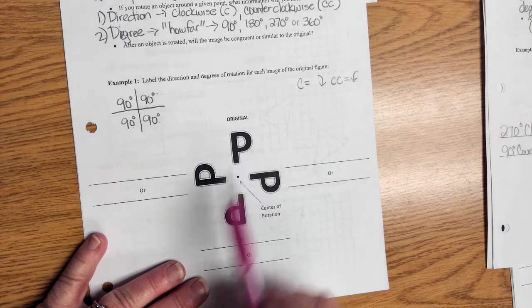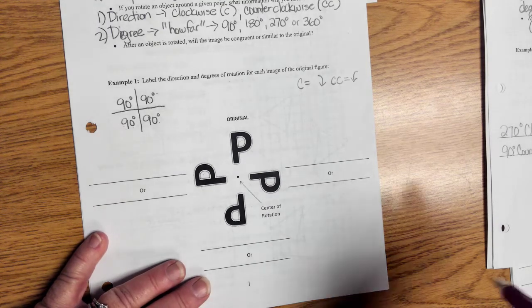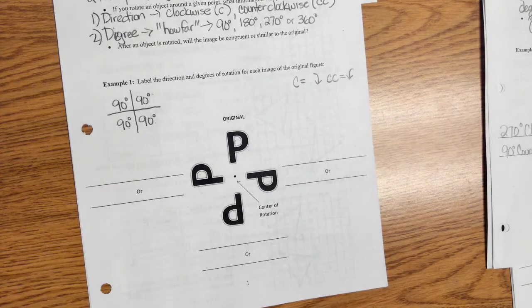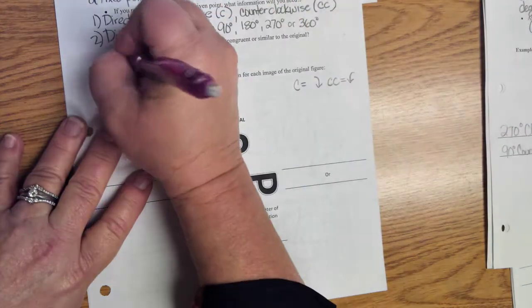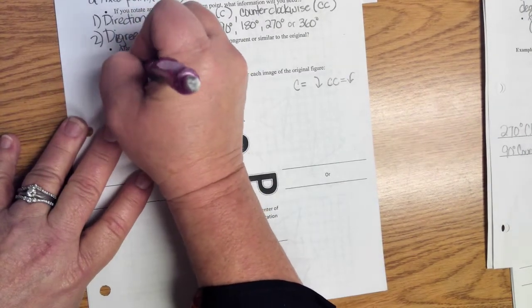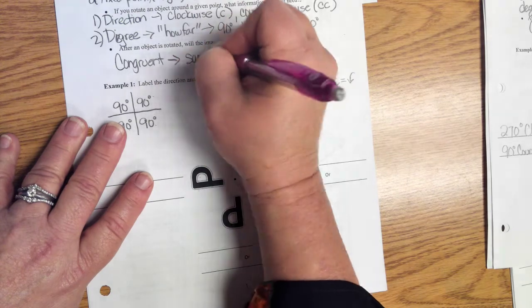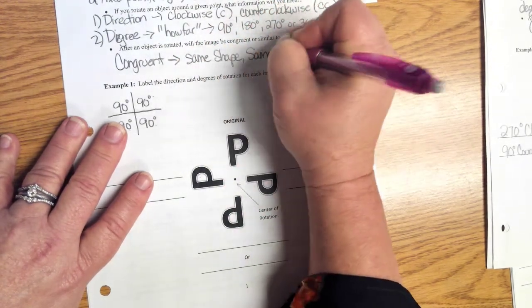Doesn't the P look about the same size? And it looks like the same shape. What changes is the orientation. And remember, the orientation was how it looks. But that doesn't change the size or the shape. So, after an object is rotated, it is congruent. Same shape. Same size.